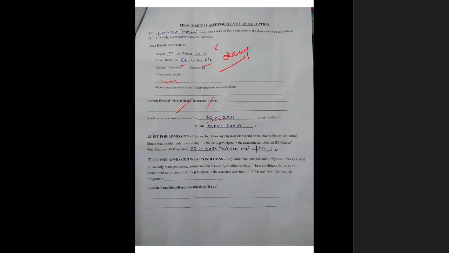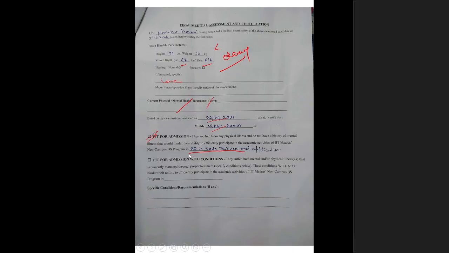Put the date. Put your name. You have to take fit for admission. Put BS in Data Science if you are from BS in Data Science. Otherwise, you put BS in Electronic Systems, or if you see here, there is BS in Electronic Systems, or direct entry for diploma, or BS in Data Science and Application. I was in BS in Data Science and Application, so I put this one.